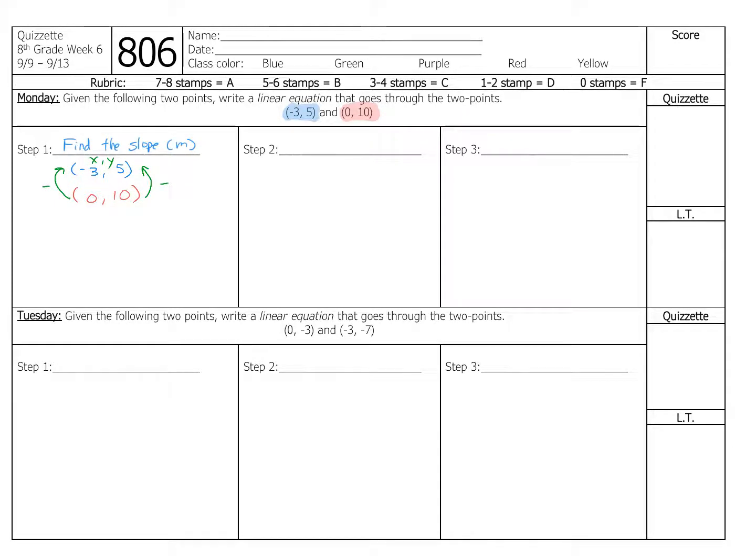Just like that. Remember, we're finding the change, right? Because to find slope, it's m equals the change of y over the change of x. So to calculate change, we're always subtracting. Like if you're going to the store, you buy something, the way you calculate your change is how much you paid, subtract how much the thing costs, and that's how much money you're getting back. You're always subtracting. All right, and then we work from the bottom to the top.